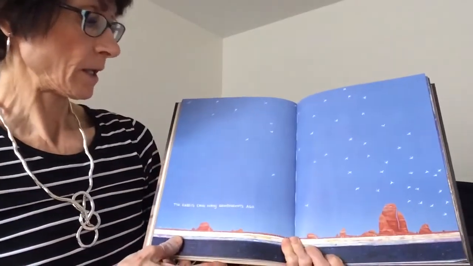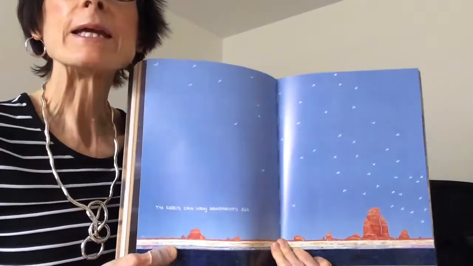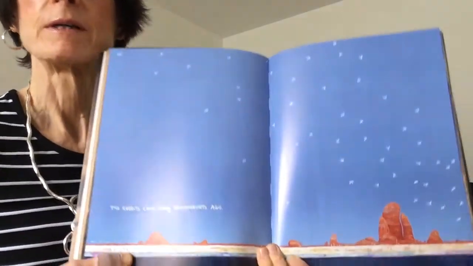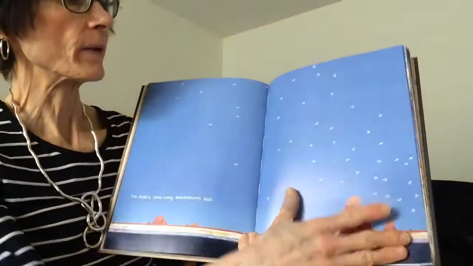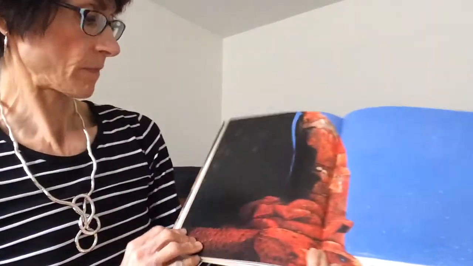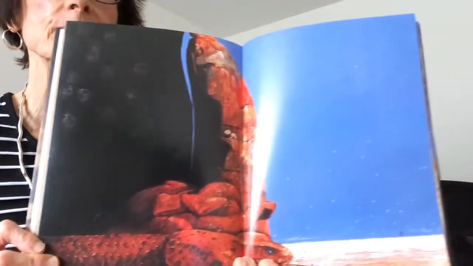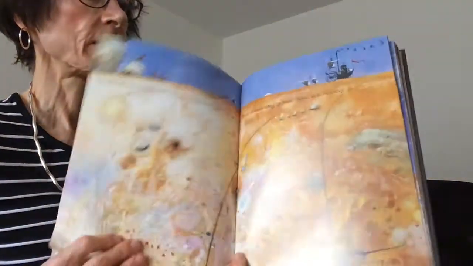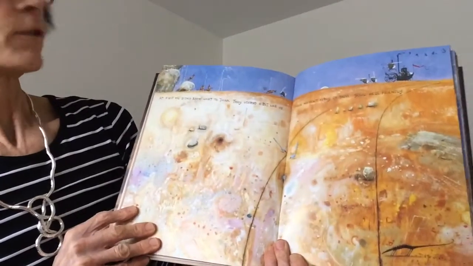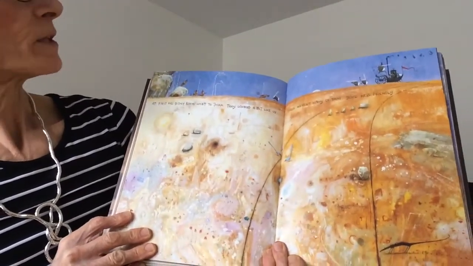The Rabbits. The rabbits came many grandparents ago. At first, we didn't know what to think.